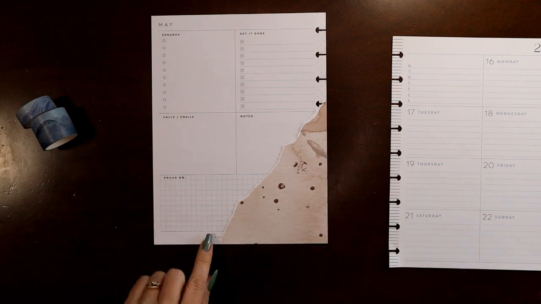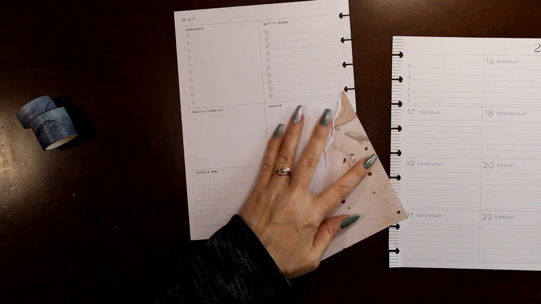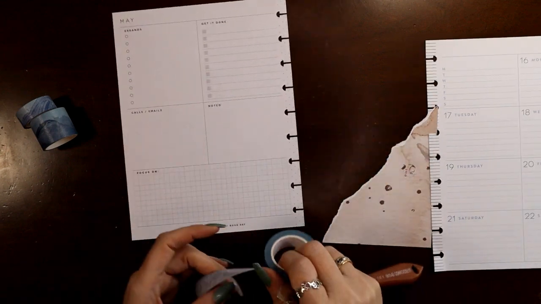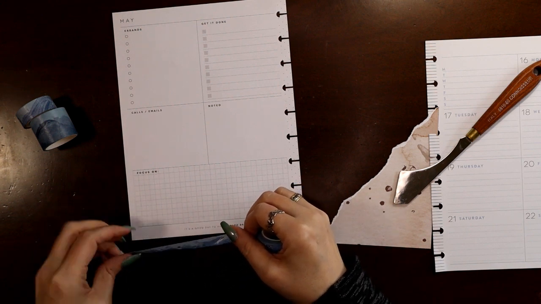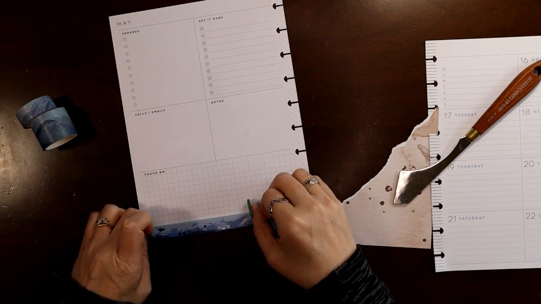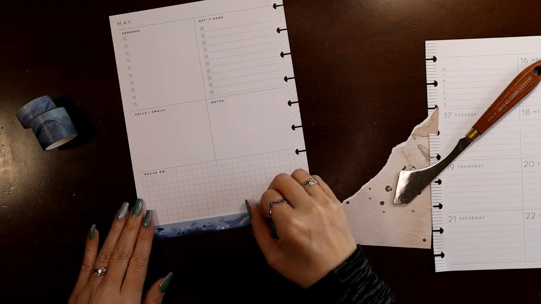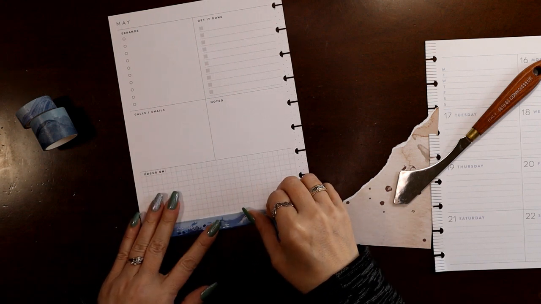So I need to come past the words "good day" with this particular washi tape. And these washi tapes, they don't match exactly, but they're close enough. I think it's going to have a fun effect.